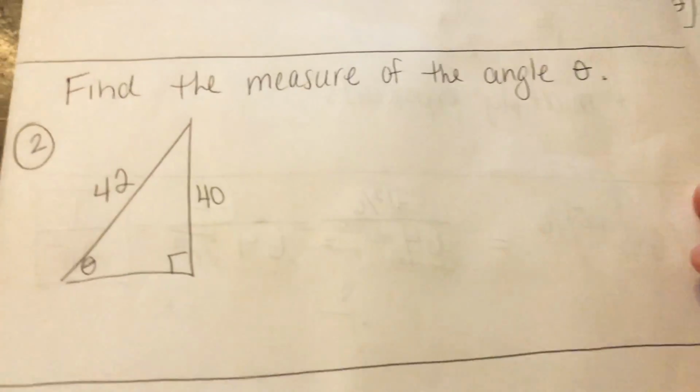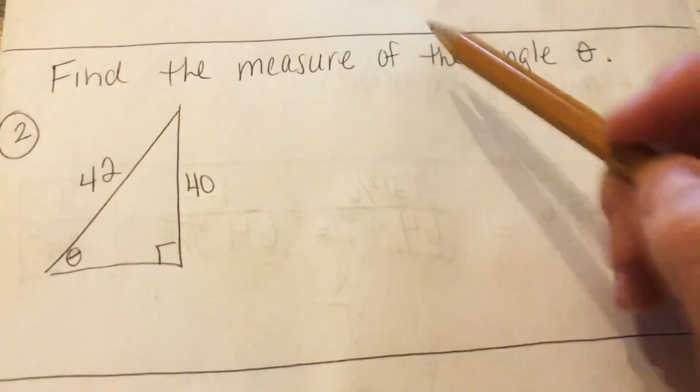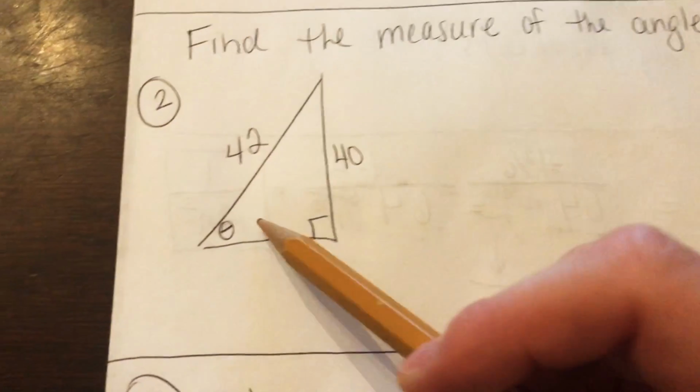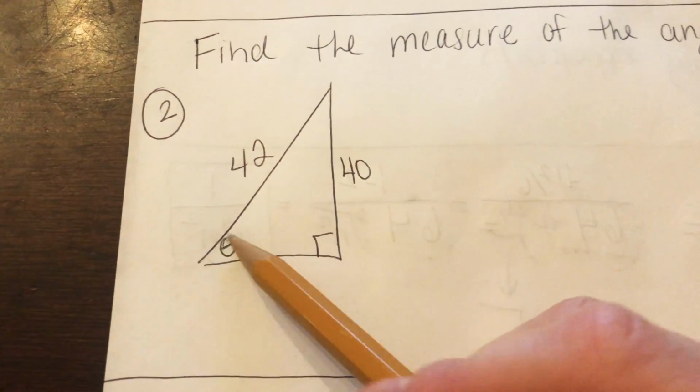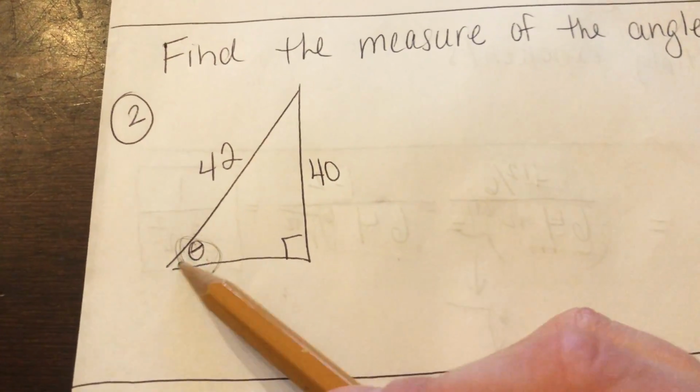Okay, let's do one more. Find the measure of the angle theta. So I worded this one a little bit differently. So here's my diagram, my triangle. They want to know what this theta is. Theta just represents the angle.